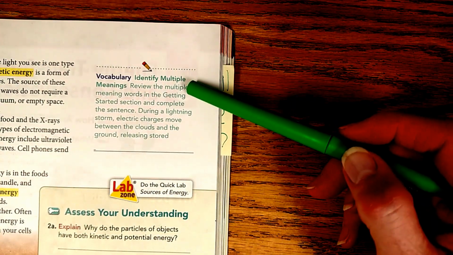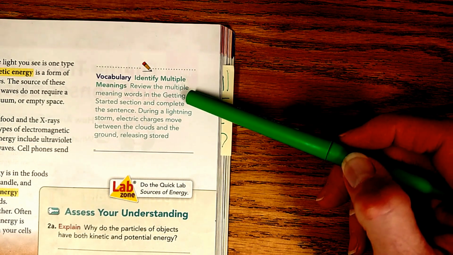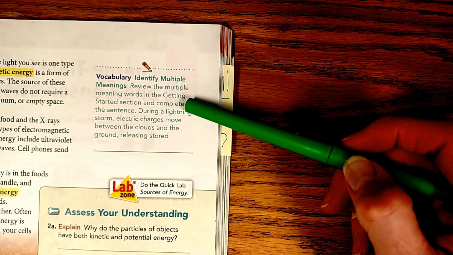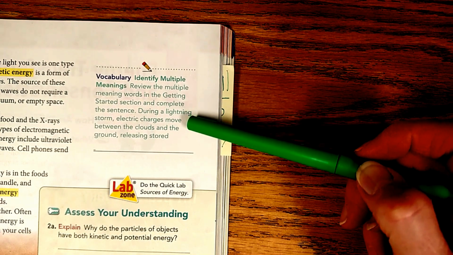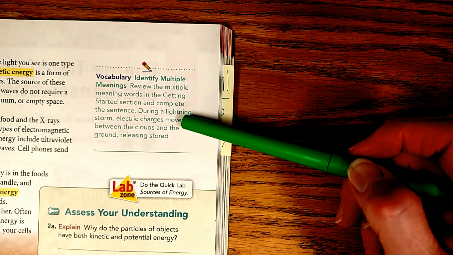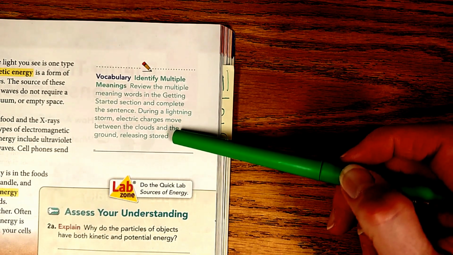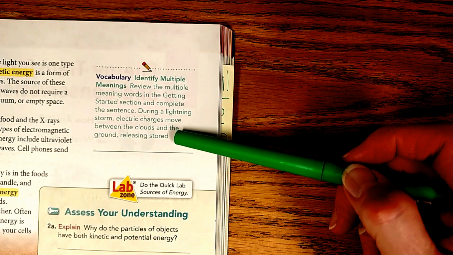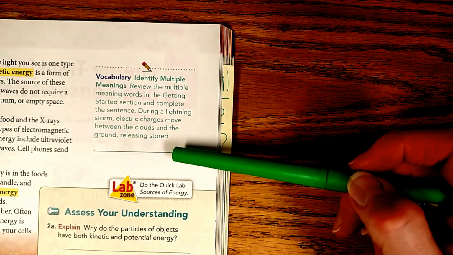Identify multiple meanings. Review the multiple meaning words in the Getting Started section and complete the sentence. During a lightning storm, electrical charges move between the clouds and the ground, releasing stored what?